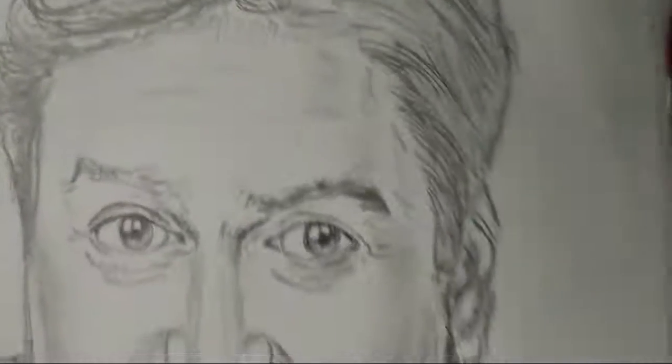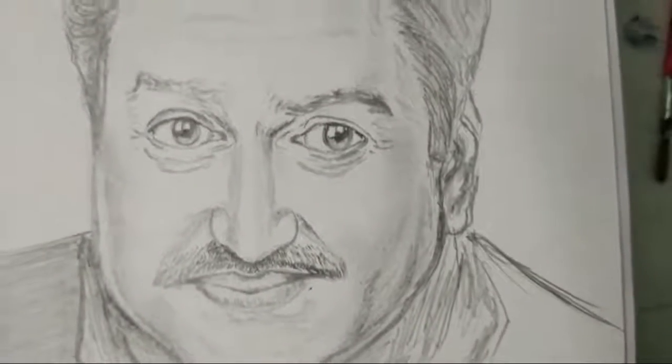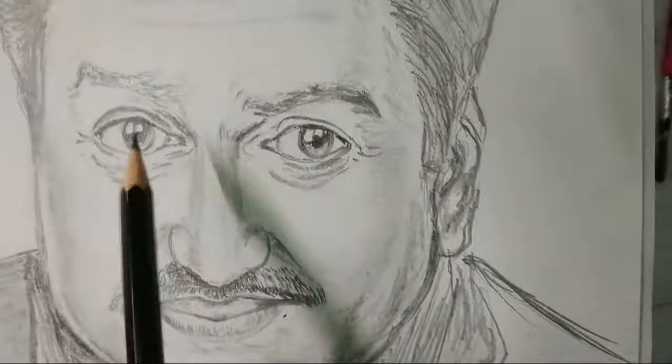Now just see in close-up. This looks slightly darker.